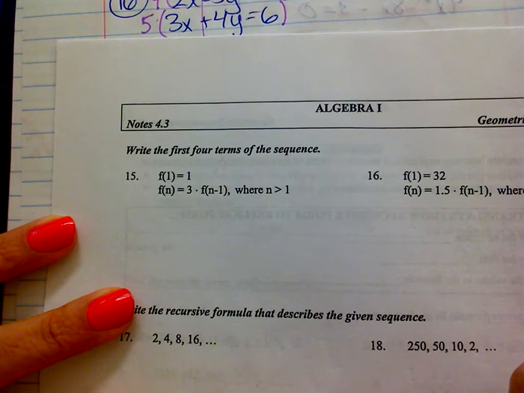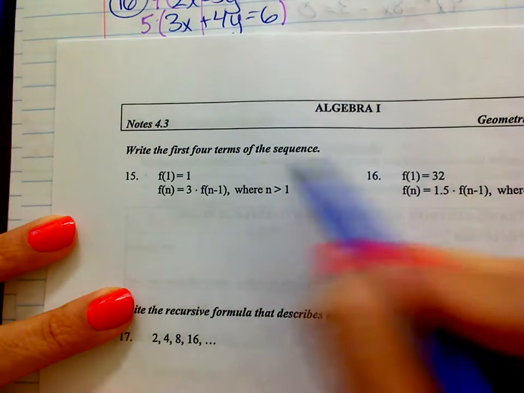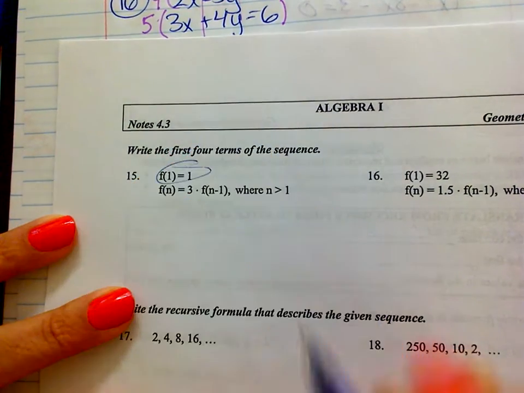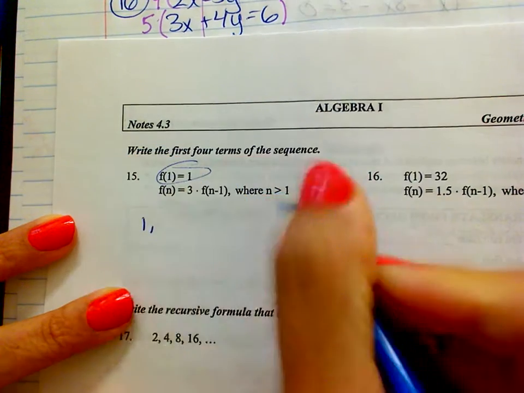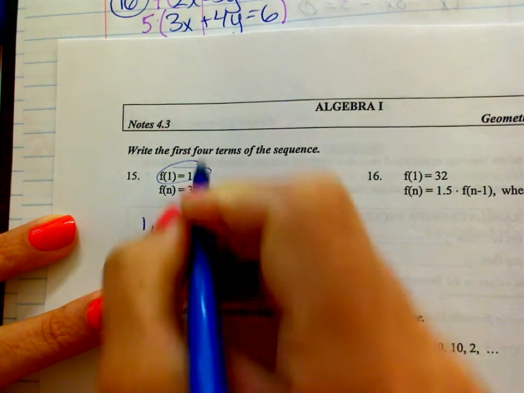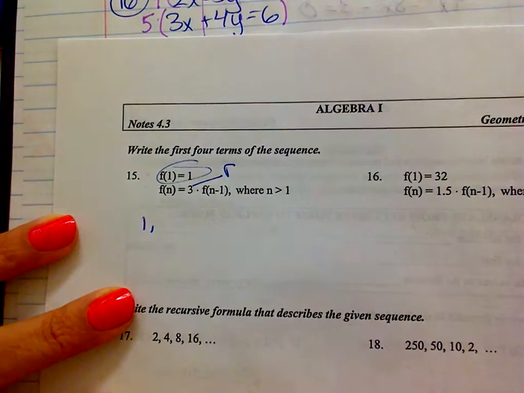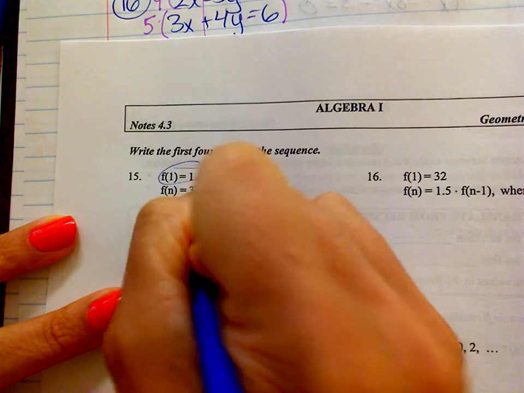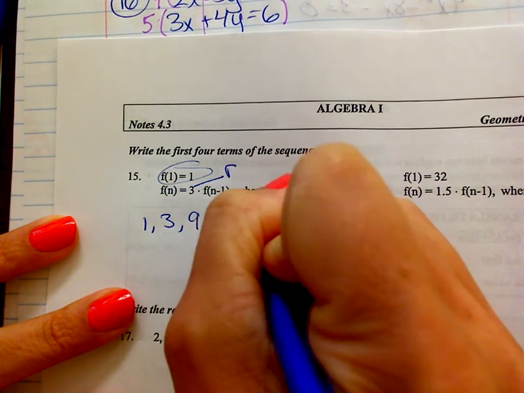All right, we're on the last page of your 4-3 notes. Super simple questions here. Write the first 4 terms of the sequence. Well, the first term is 1, and the number that you keep multiplying the previous term by is 3. That's your R. So 1 times 3 is 3, 3 times 3 is 9, 9 times 3 is 27.